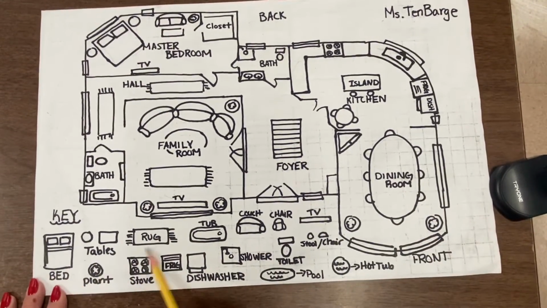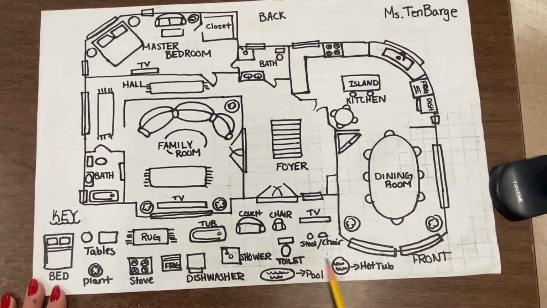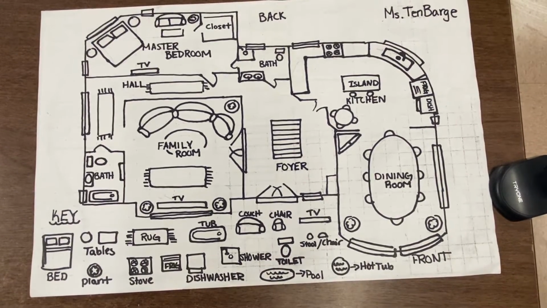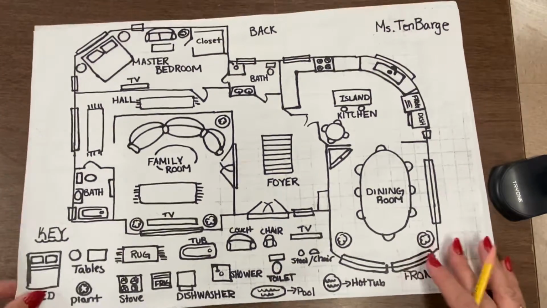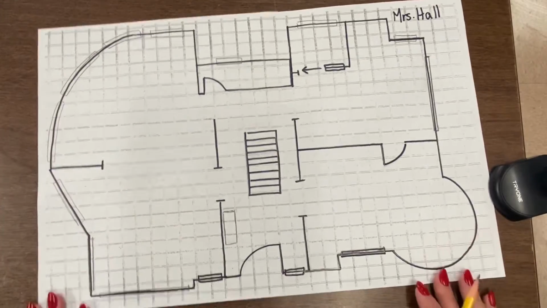Now, I have a key down here showing a couple of just interesting little symbols. It's more like you're creating a symbol versus creating a really detailed drawing. This is a diagram just to help lay out where things are going to go, and you give it to the contractor and the designers as they get this home together. So let's start with one of my rooms.